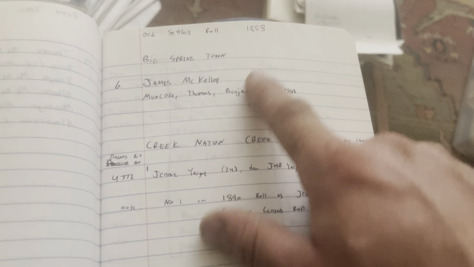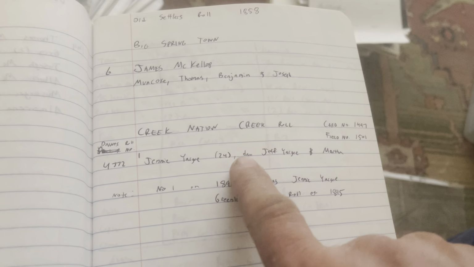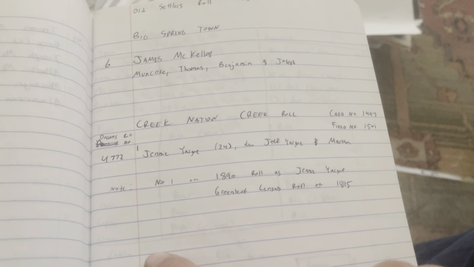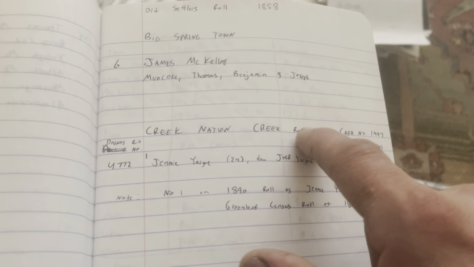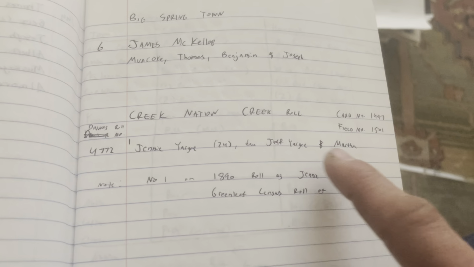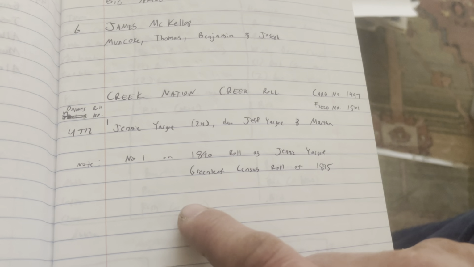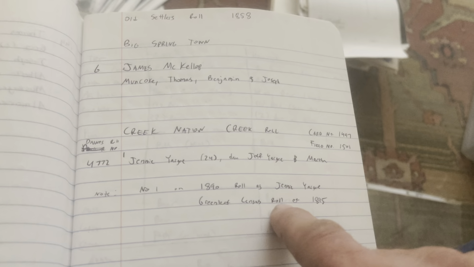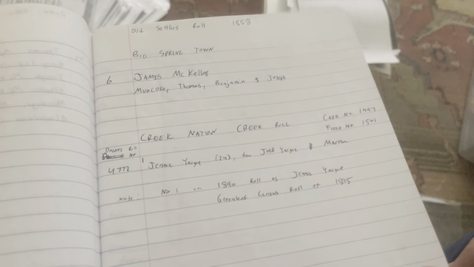Okay. Let's see. Creek Nation roll. This is a different roll. This would have been, and I should have labeled this better, but this is the Campbell Creek roll. That's why it has her roll number here, 4 numbers. That mentions her as a daughter of Jeff Yargy and Martha. Number 1 on 1890 roll as Jenny Yargy. Greenleaf Census roll of 1895. Yeah, so just some notations that were on one of the Creek rolls.